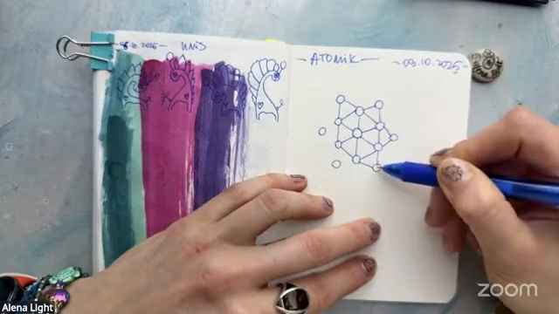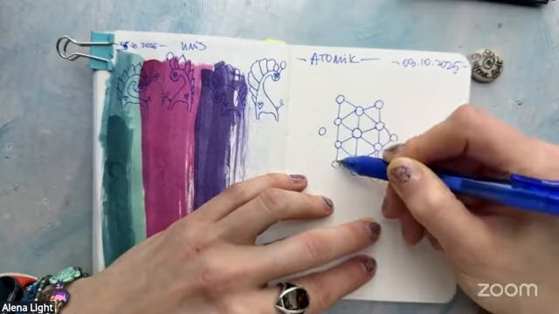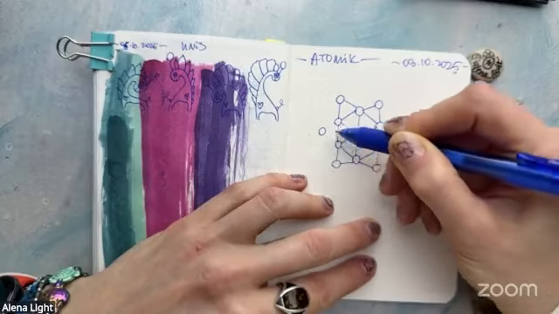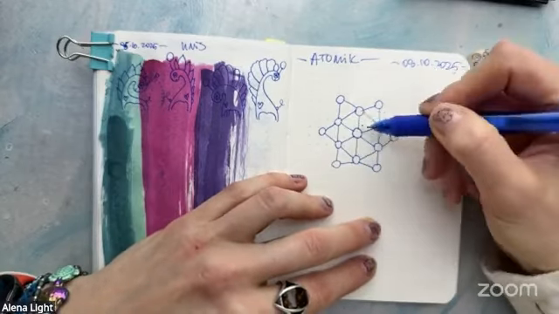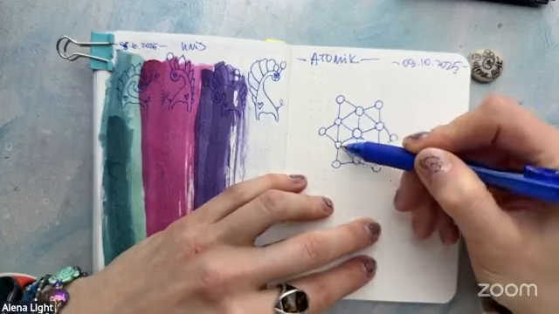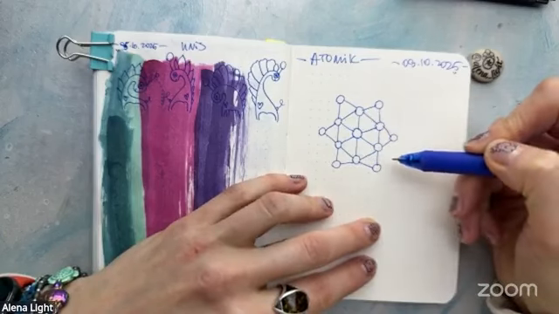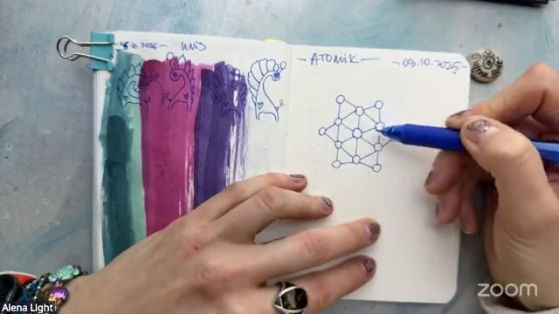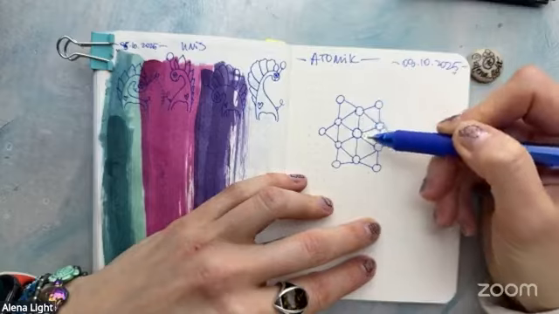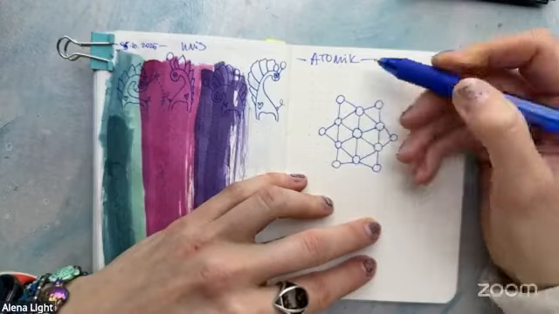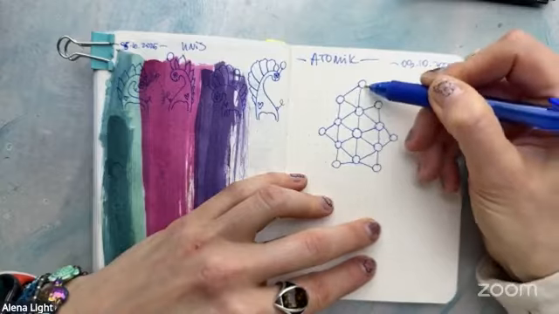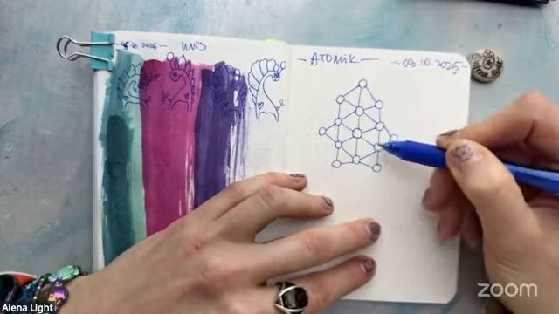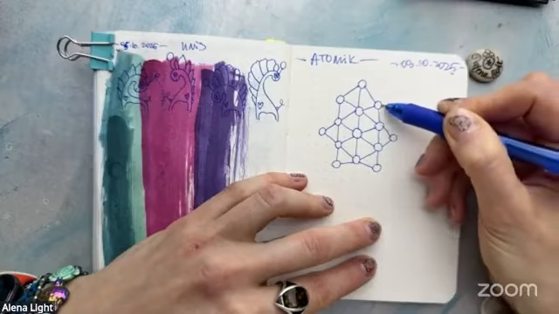Each circle connects to the closest neighbors, forming these triangles. Now we have 1, 2, 3, 4, 5, 6, like a star. Around this circle we have 1, 2, 3, 4, 5, so we need to add one more and connect to the neighbors. 1, 2, 3, 4, 5, 6.